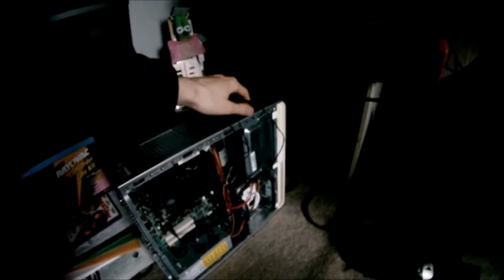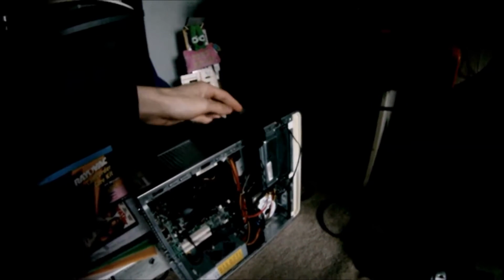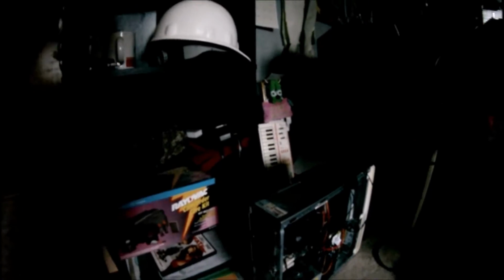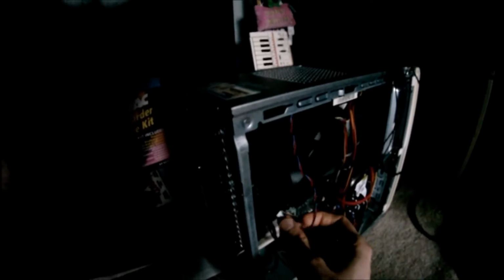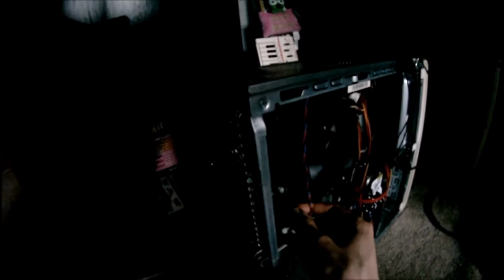These headphones are not too big, but so that one's unplugged. The only thing I have to do is just move it out of my way. And I might as well plug in the top fan. Yeah, there we go. Alright, so got that.